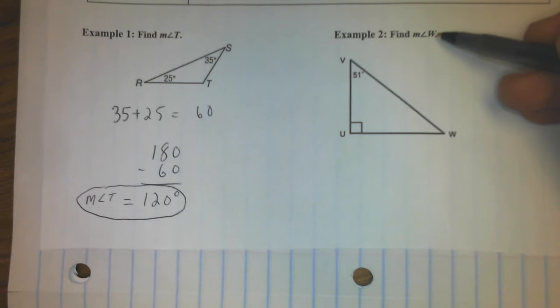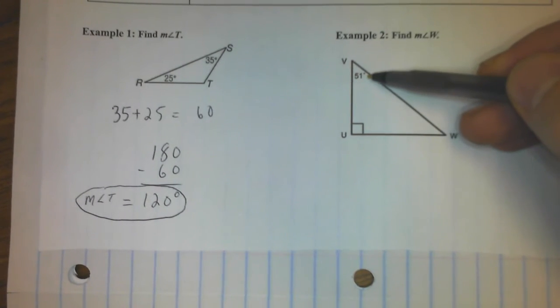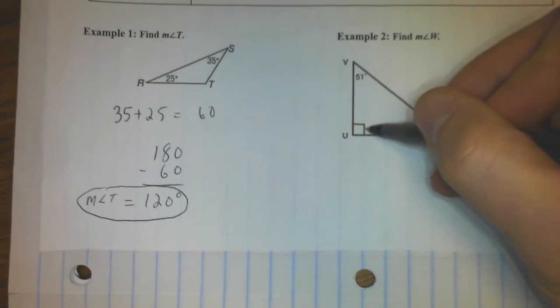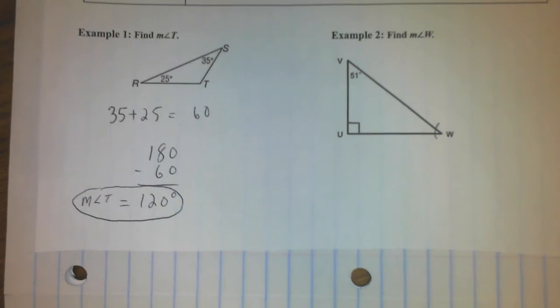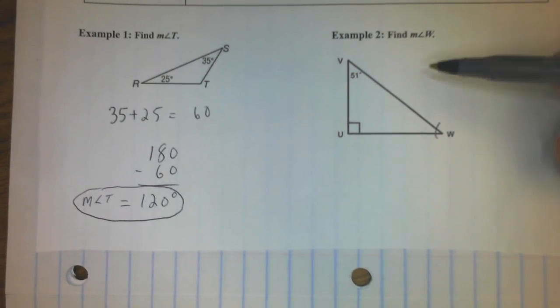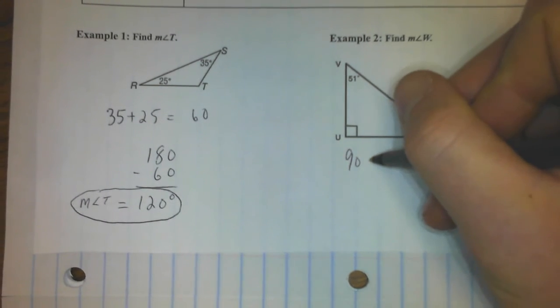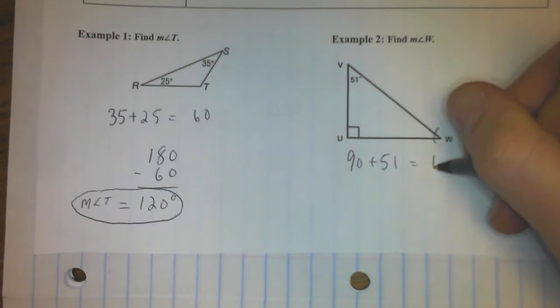This asks you to find the measure of angle W. We have the measure of angle V here, is 51 degrees. Measure of angle U is a right angle, so that's 90 degrees. It asks us to find this unknown angle W here. So what you have to do is add the two known angles, 90 plus 51, which is 141.